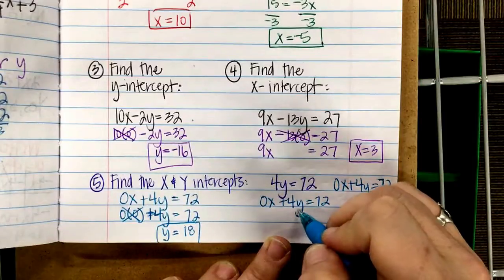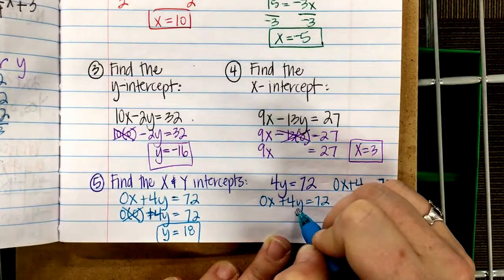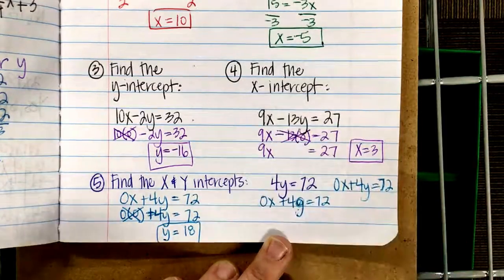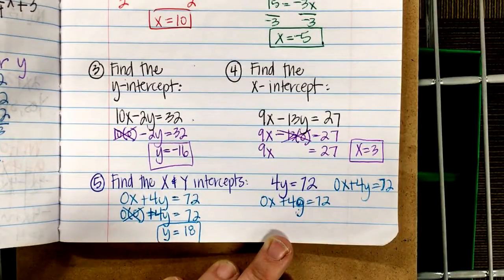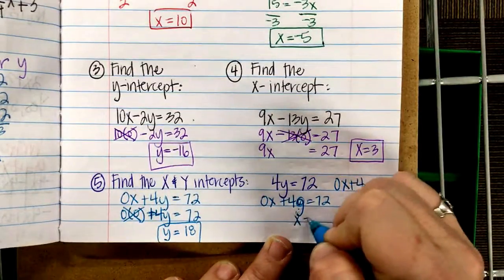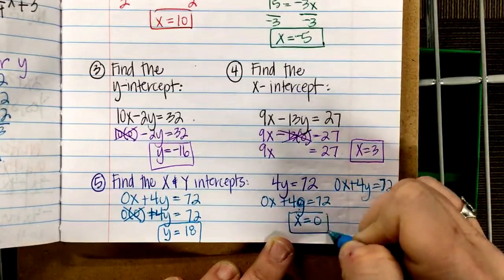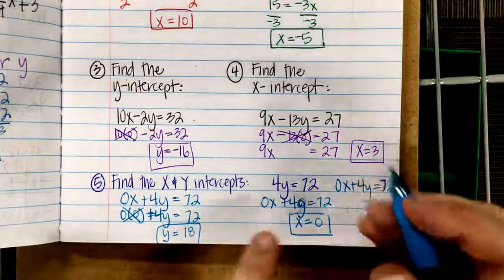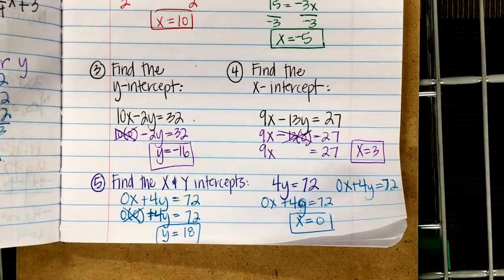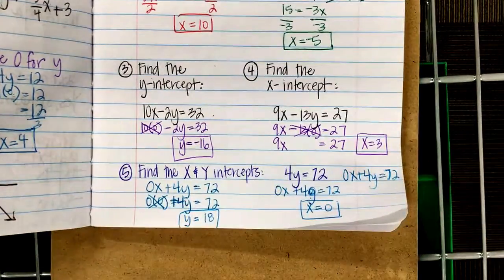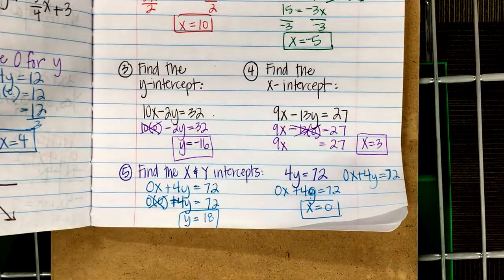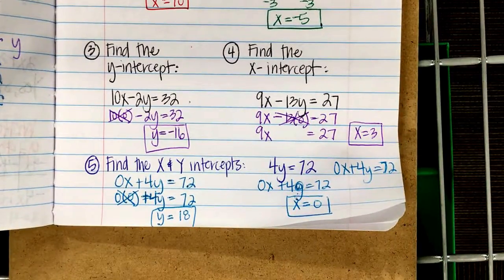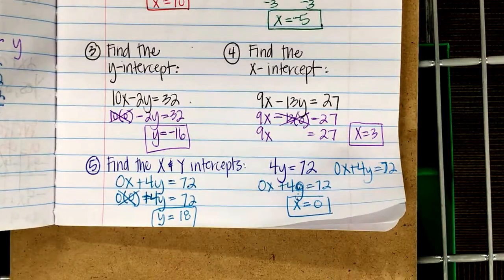If I put in 0 for y, my x-intercept is 0. It's going to be at the origin. My x-intercept is at... No, it's not. You guys lied to me. What? Nuh-uh. You guys fibbed. I believed you.